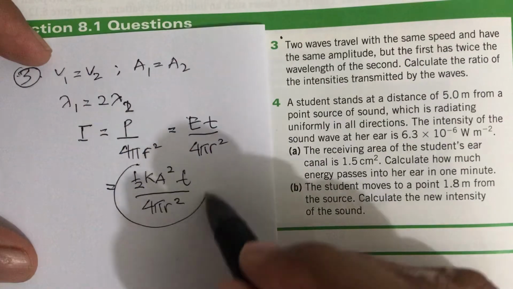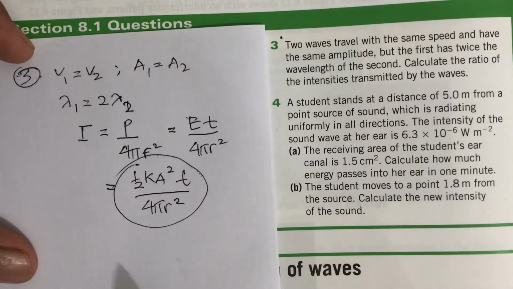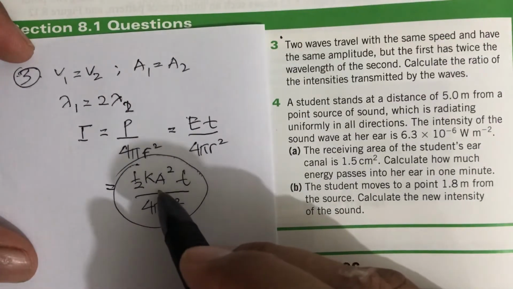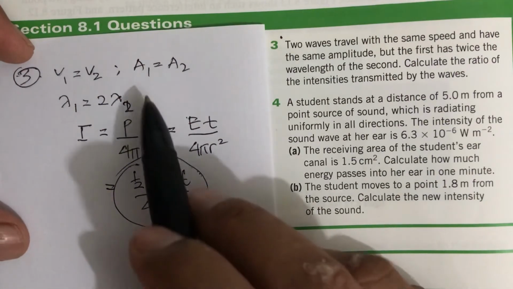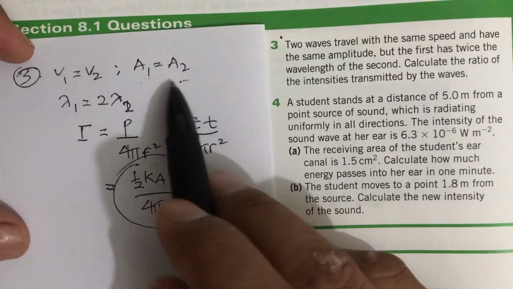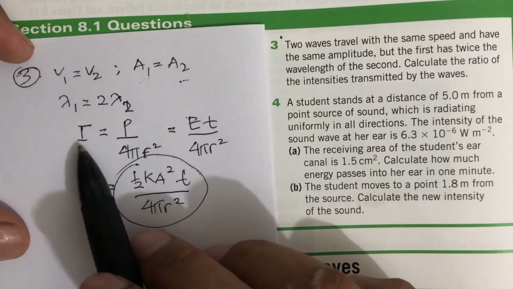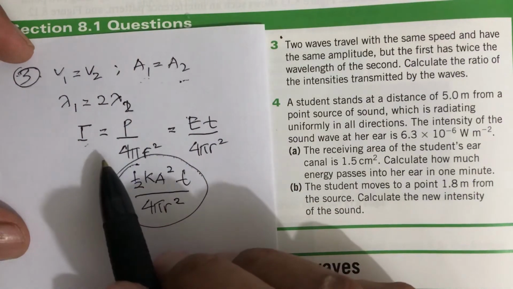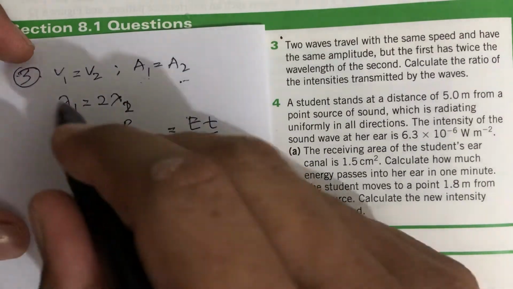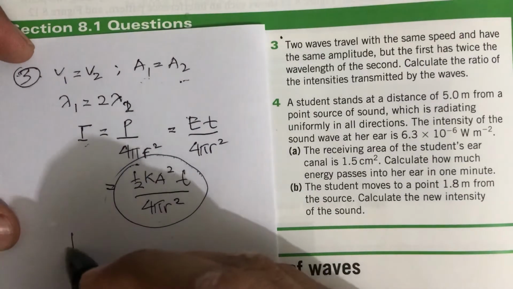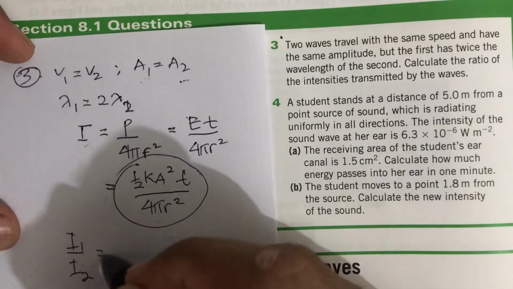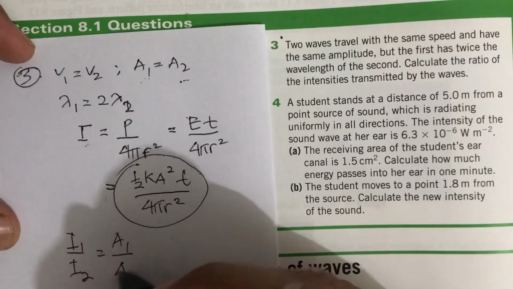In this case we don't have a relation with lambda, but we have a relationship with amplitude. If amplitude 1 equals amplitude 2, that means I1 equals I2. This does not depend on lambda. There is no lambda here, so I1 divided by I2 is amplitude 1 divided by amplitude 2.